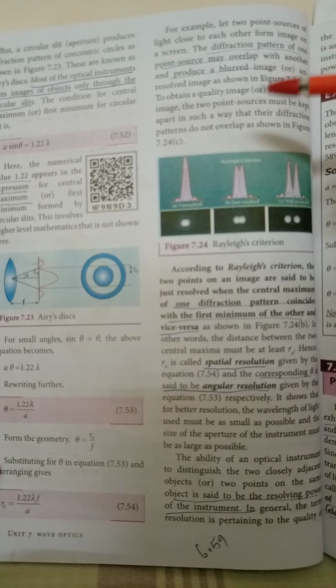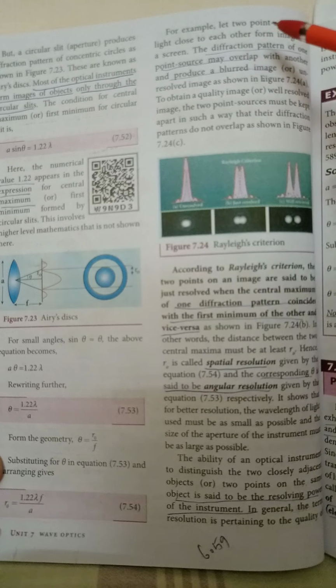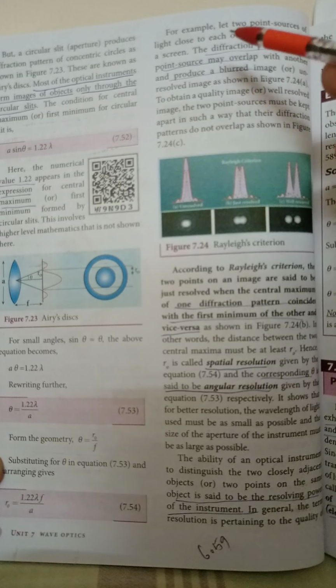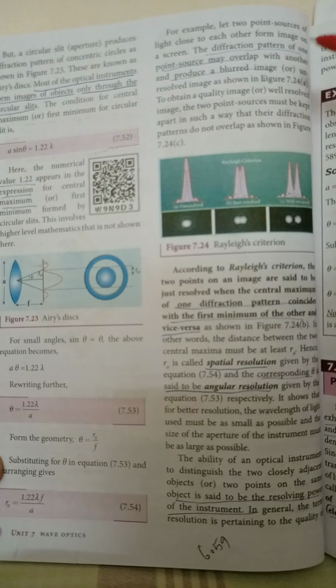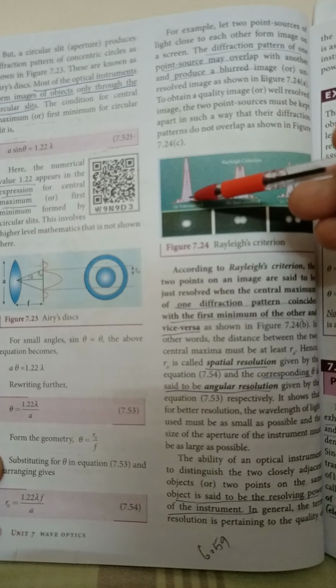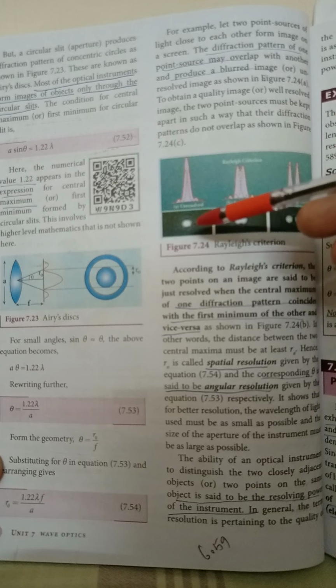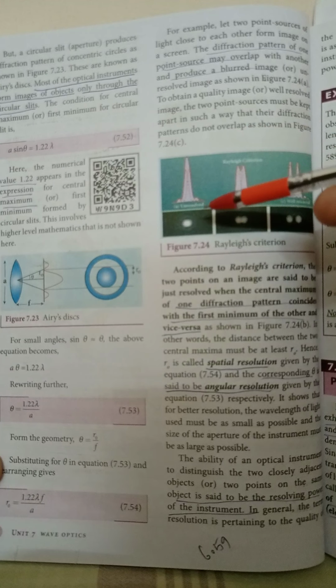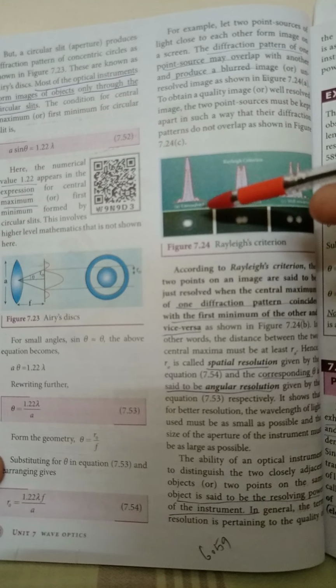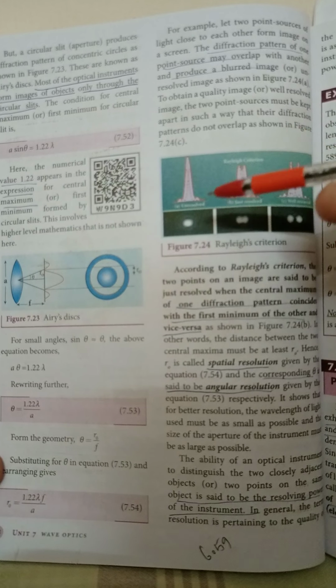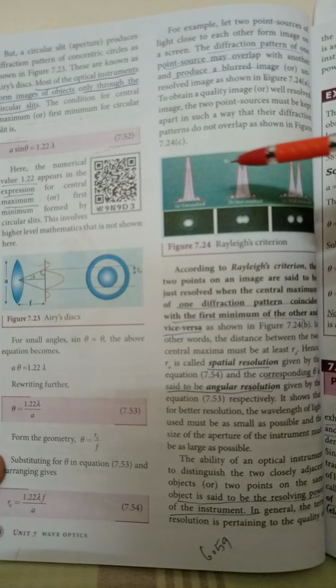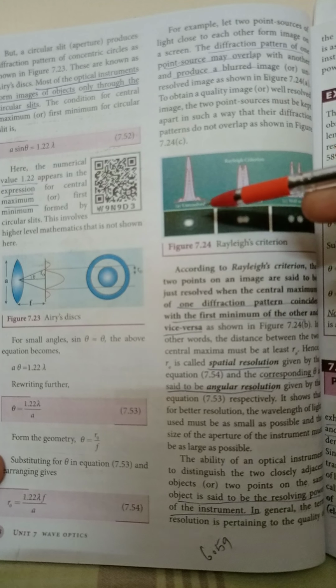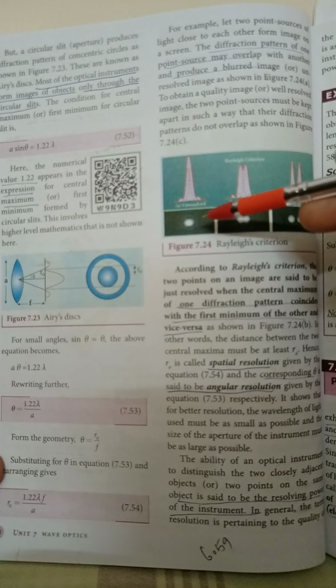If you consider two point sources of light very close to each other forming an image on the screen, because of diffraction, the diffraction pattern of one point source may overlap with the other, producing a blurred image as shown in the diagram. Here we are using two point objects producing diffraction using a circular slit. The diffraction pattern of one will overlap with the other, so that it produces a blurred image, not a clear image, or we can say it is an unresolved image.